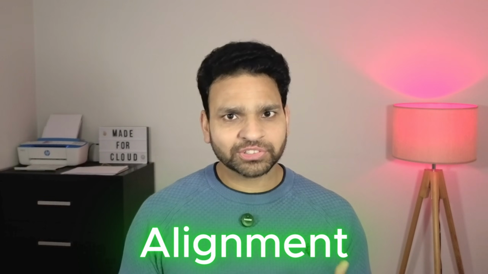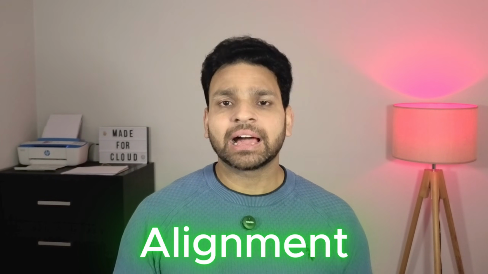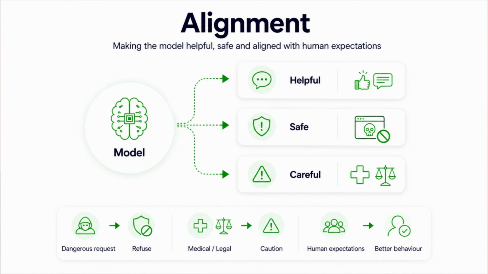They already know many things, but now they learn how to respond properly when someone asks for help. So now let's talk about alignment. Alignment means making the model more helpful, safe, and better matched with human expectations. A model can generate text, but that doesn't mean that each answer is safe, correct, and useful. So alignment is used to improve the model's behavior.